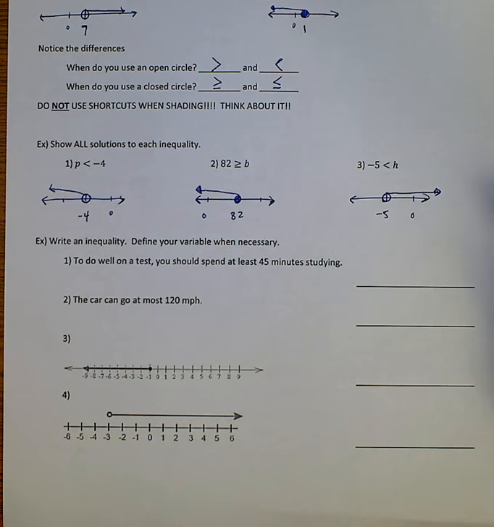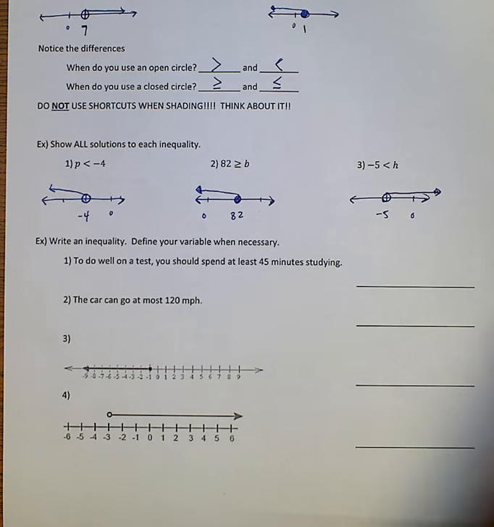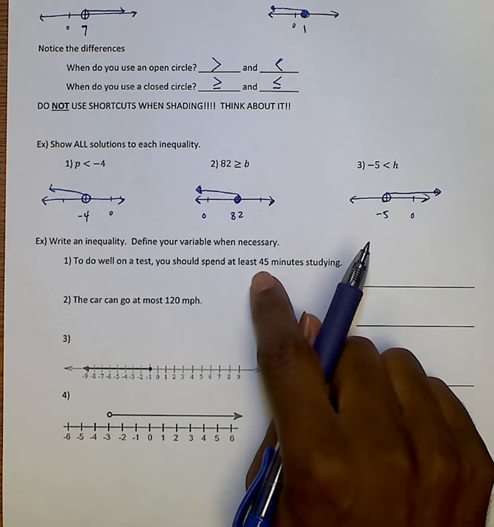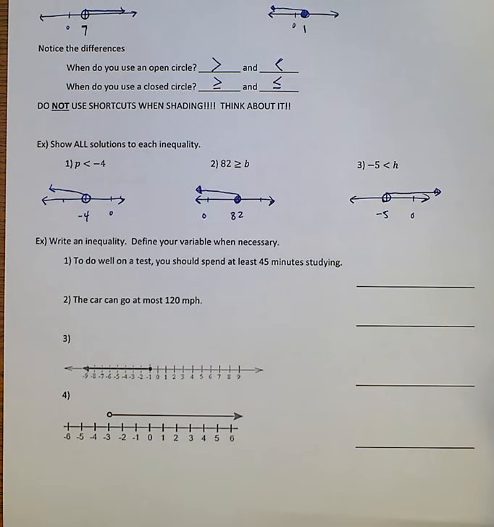Now, that's the math of it. There are going to be some situations where we have to apply this to the real world. And when we do that, we're going to make sure that we focus not only on the number, that's usually our limit, but we're also going to focus on what our inequality should be. There are some key words that we'll use, and we'll see a couple examples in these first two.